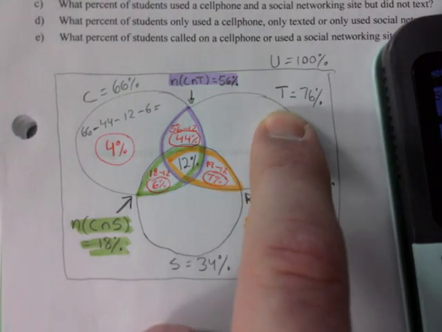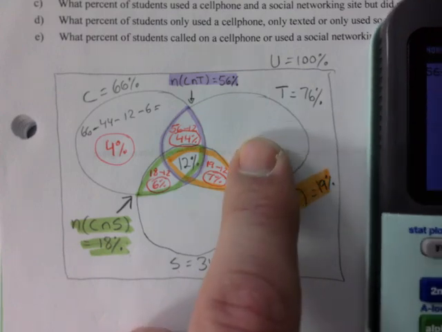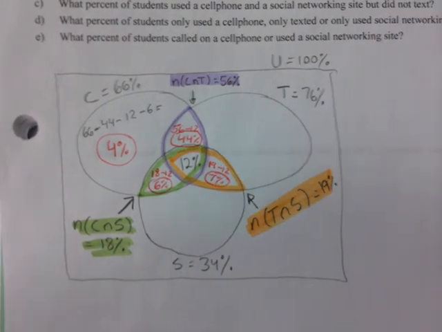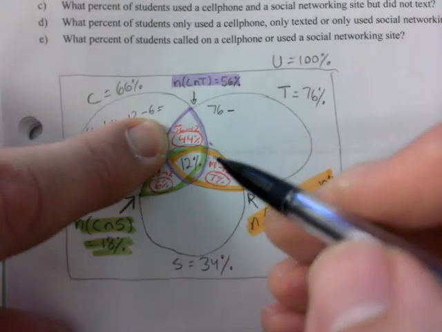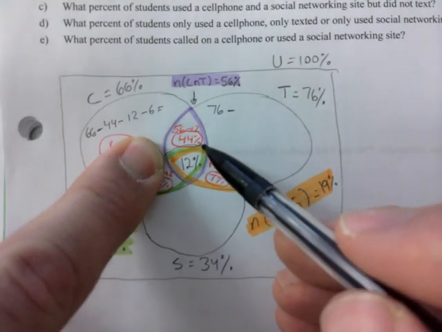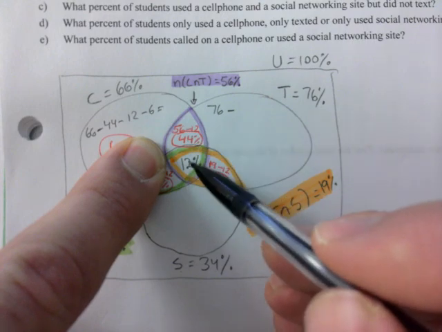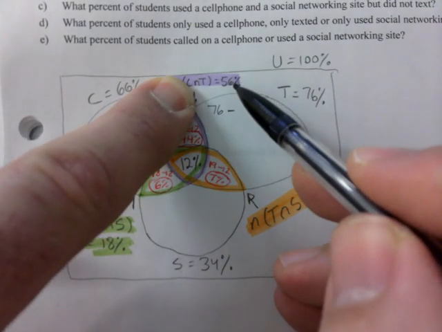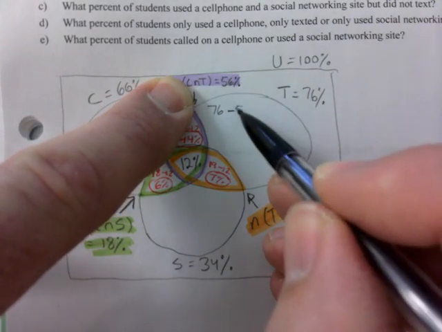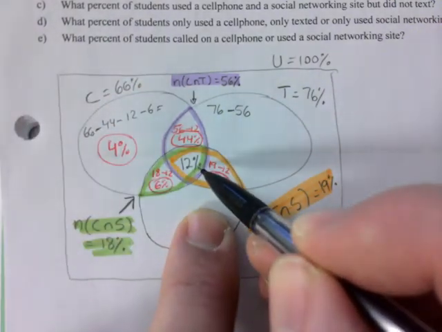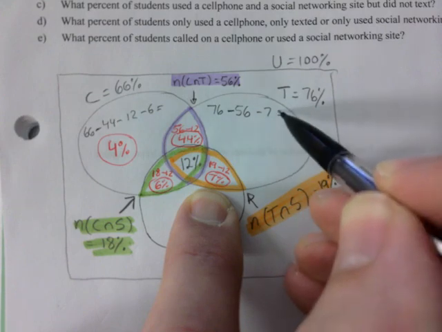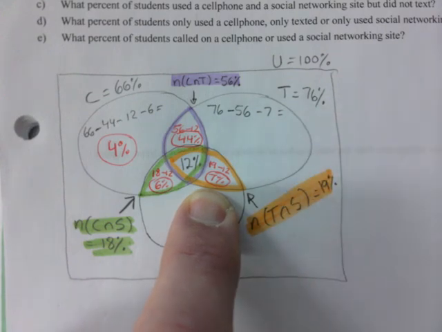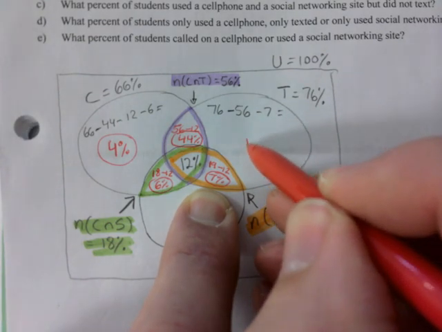Let's go over to this side. Same here. This would be 76. I'm going to show my work. 76 minus. You want to see the shortcut here? Instead of adding these two individually, I know that that adds up to 56 in this case. So I'm going to go minus 56. And then just take this 7 here and subtract that as well. You end up with 14%.